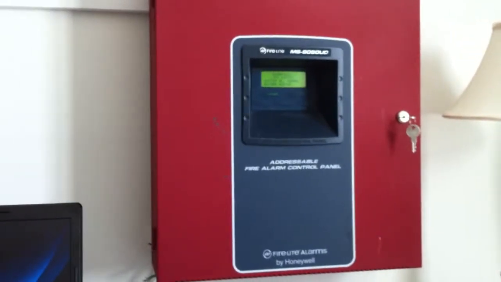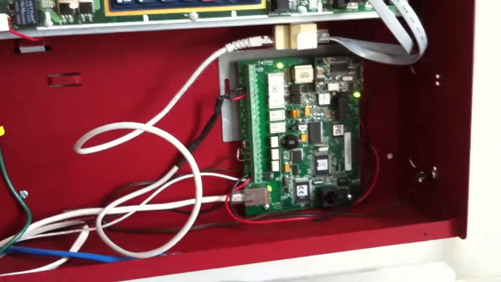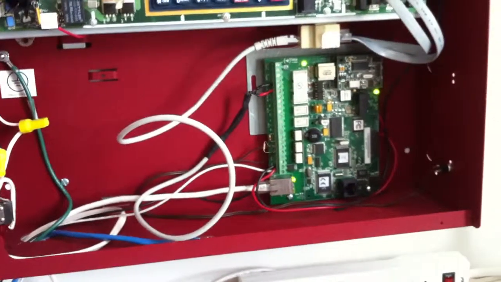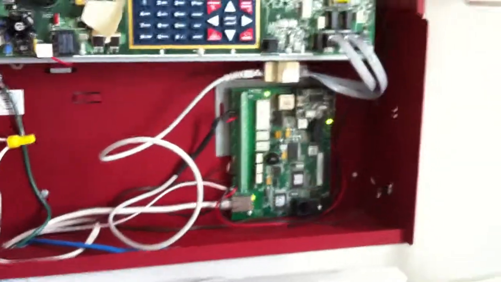Today we're going to get into some advanced troubleshooting, and for that purpose I'm using an MS9050UD. I am connecting the dialer output through an IPDACT Model 2UD, and you can see I've got it all connected. It is registered already with the visor alarm receiver, our test receiver. But today we're going to do some advanced troubleshooting.